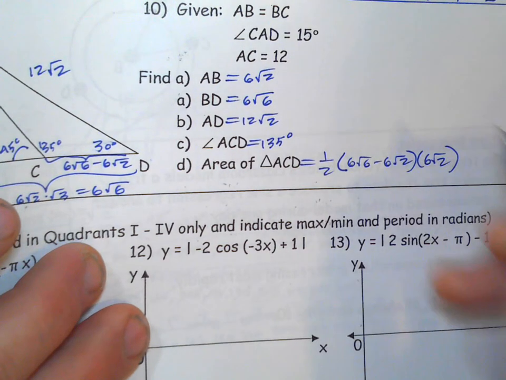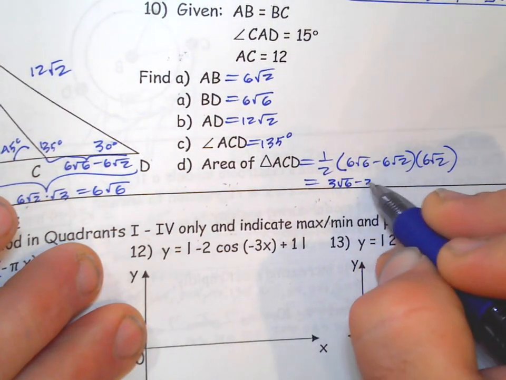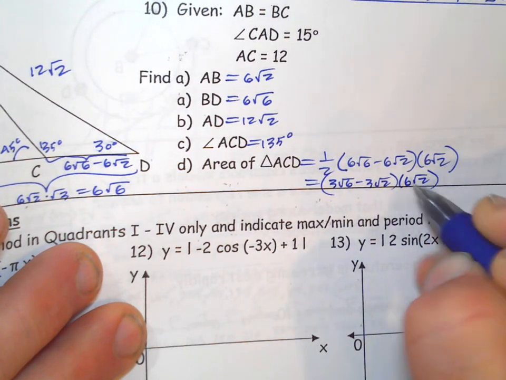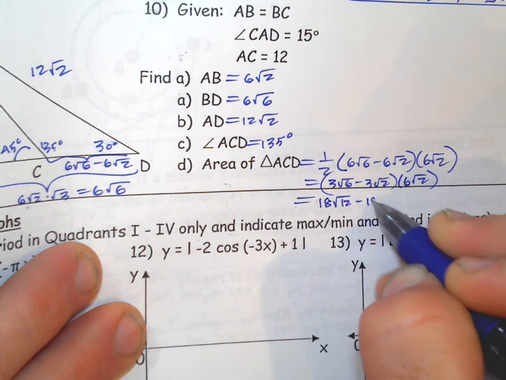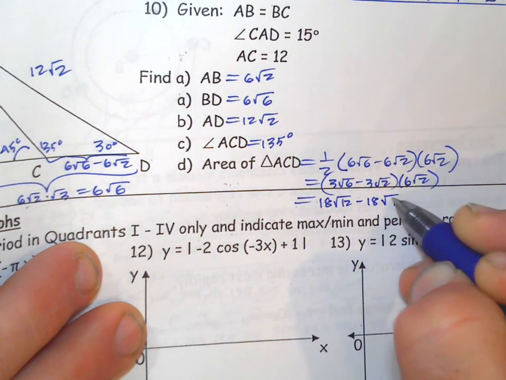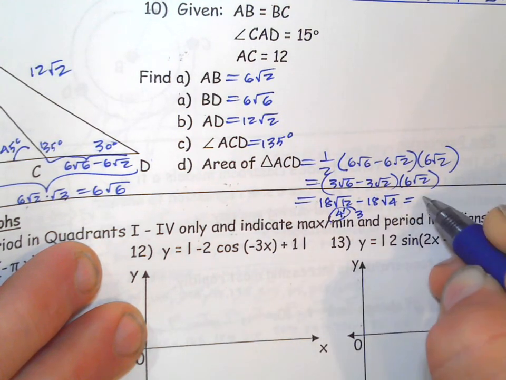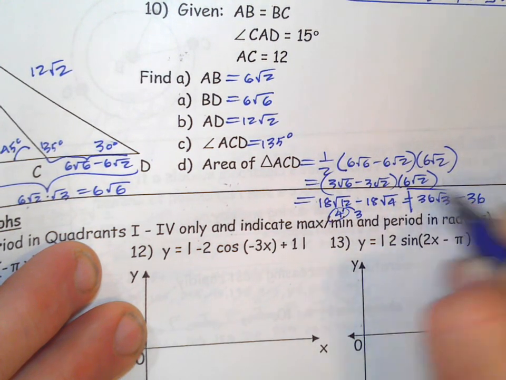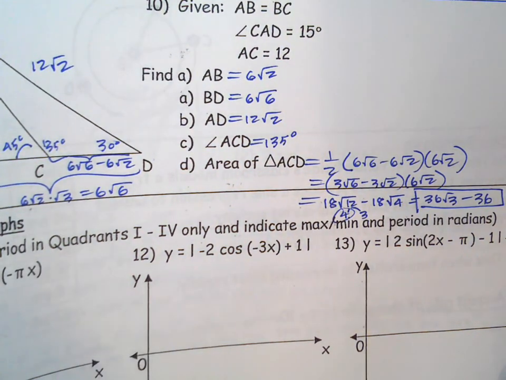We just need to simplify this. So if we distribute this, we get 3 root 6 minus 3 root 2. And then we could distribute this into there, and we're going to get 18 root 12 minus 18 root 4. Then we could take the square root of 4 out of this. So that's going to be a 2. It's going to be 36 root 3. And that square root of 4 is 2 here, so that's going to be minus 36. So your best simplified answer is going to be 36 root 3 minus 36.